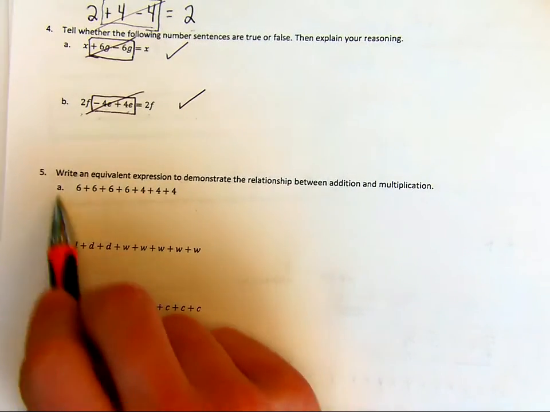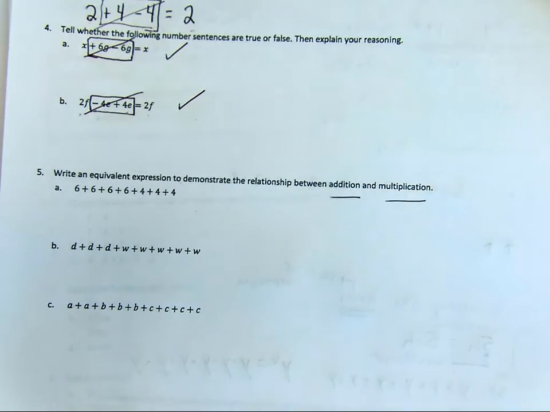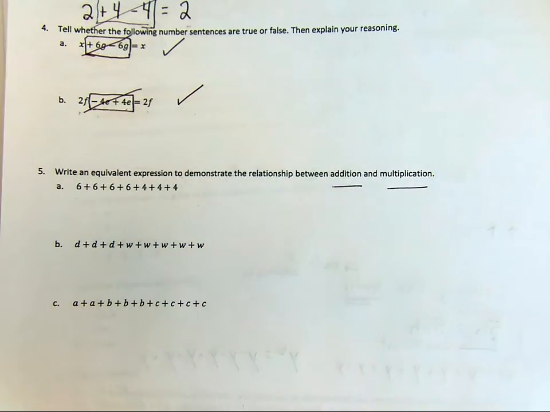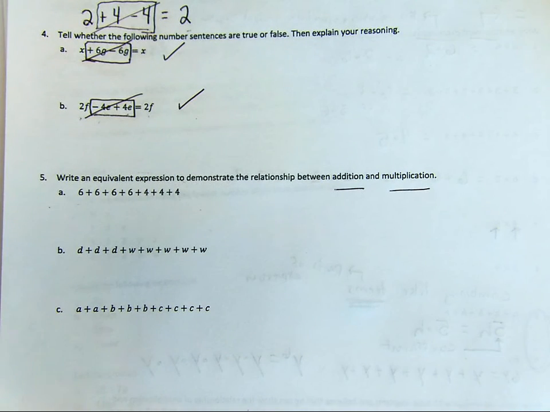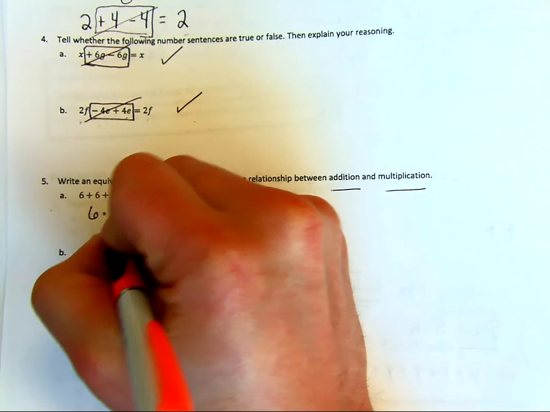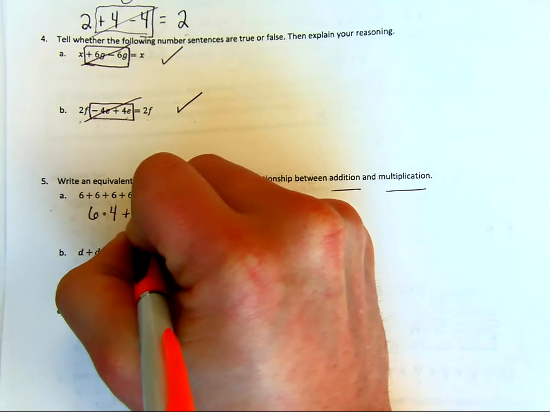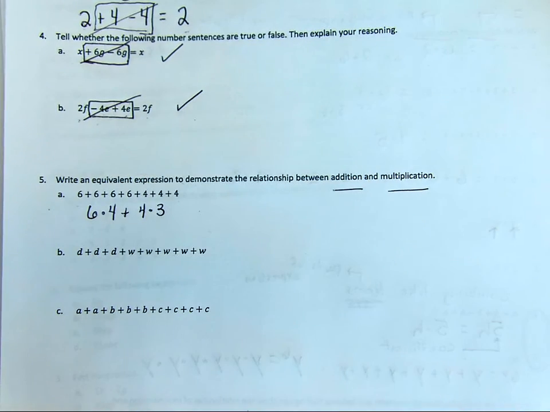So again, we're looking at the relationship between addition and multiplication. What do we think this first one would be? Melissa, what do you think? For A right here, what could that be as a multiplication problem? Six times 4 plus 4 times 3.